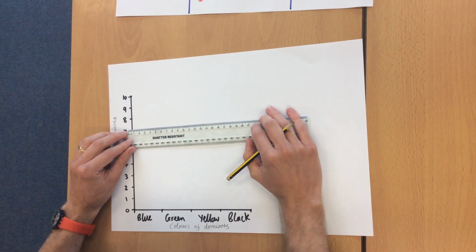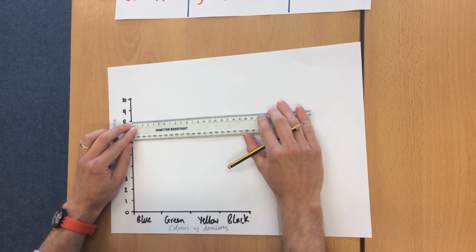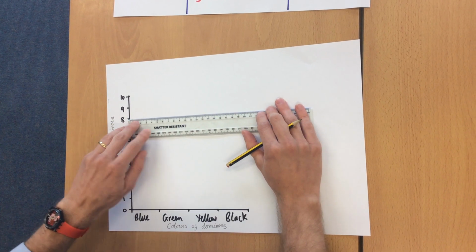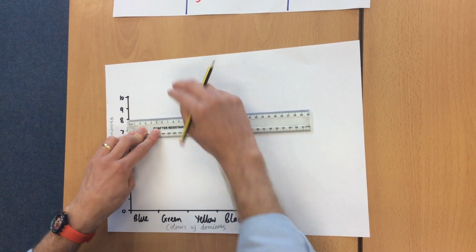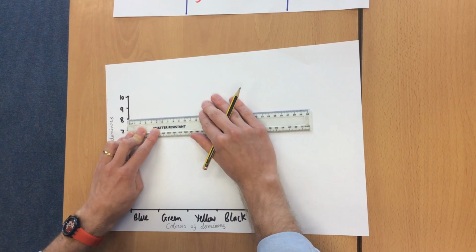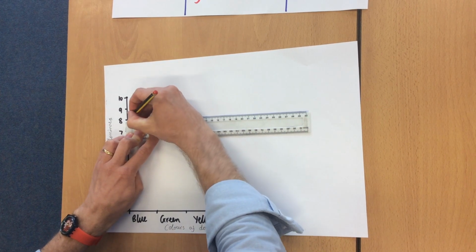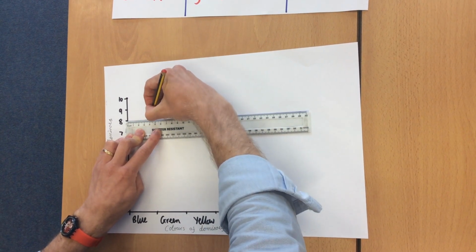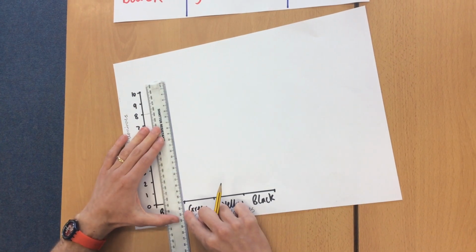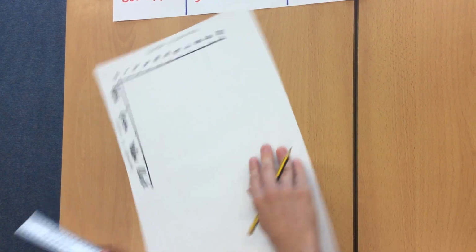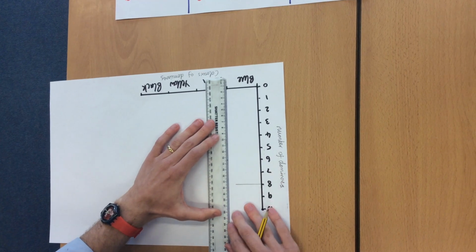And I'm going to draw a line going across, trying to keep it as straight as I can. And it might go slightly over, but that's not too much of a problem. There we are. Nice and straight. Go across. Then I'm going to go down and join it to here. So I might even flip this upside down just to make sure I can get a straight line.